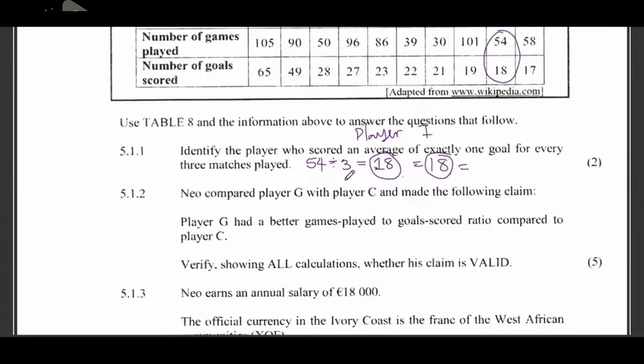Then we'll compare player G with player C, and made the following claim that player G had a better games played to goals scored ratio compared to C. What are we doing? Let's look at the players.